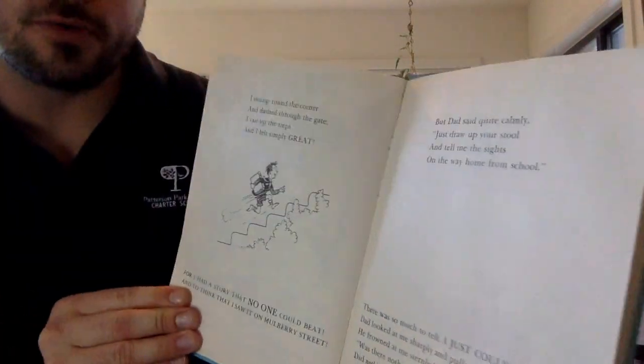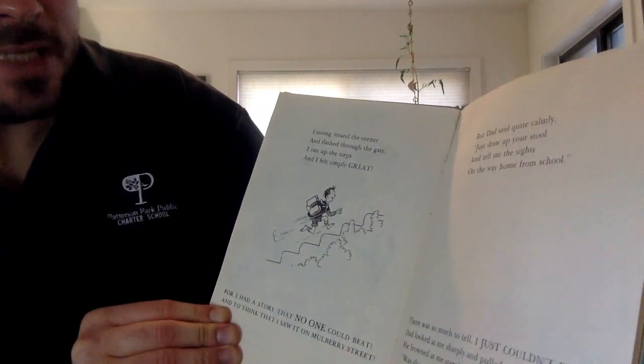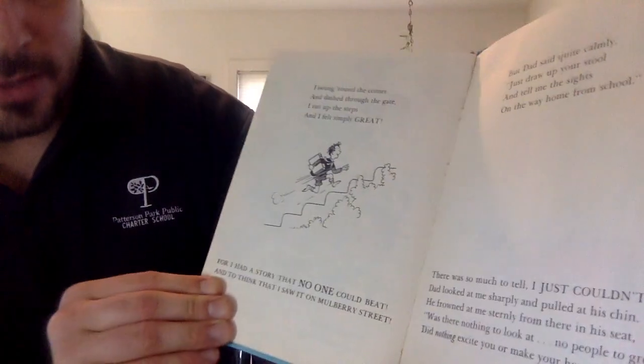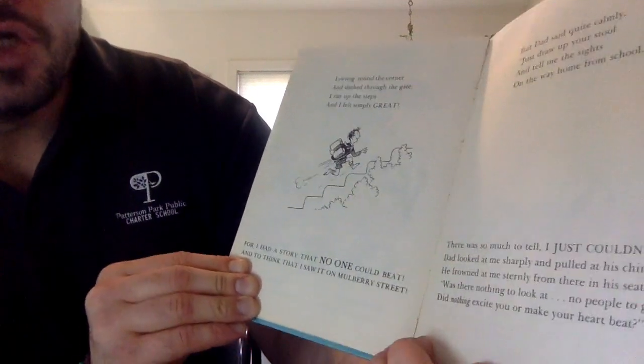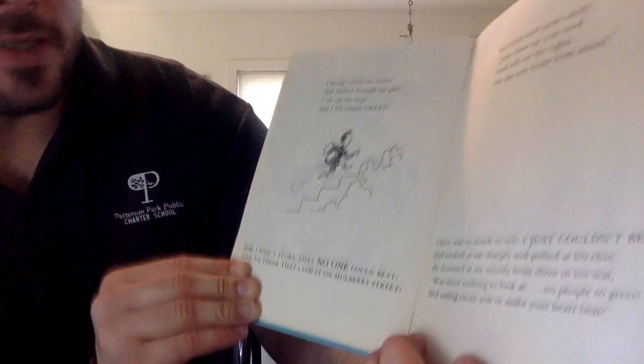I swung round the corner and dashed through the gate. I ran up the steps and I felt simply great, for I had a story that no one could beat. And to think that I saw it on Mulberry Street.